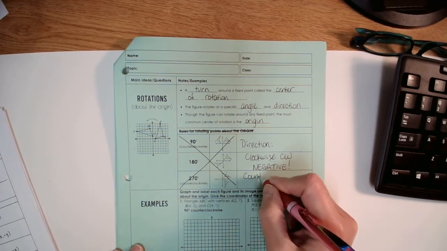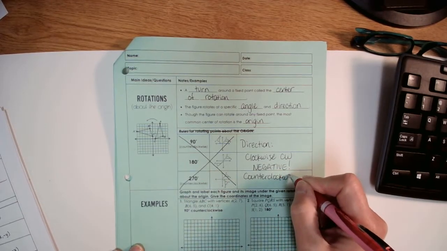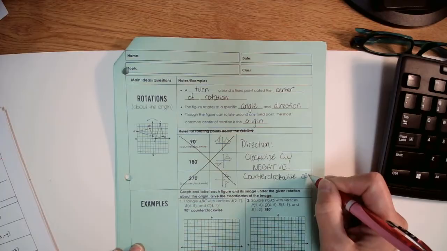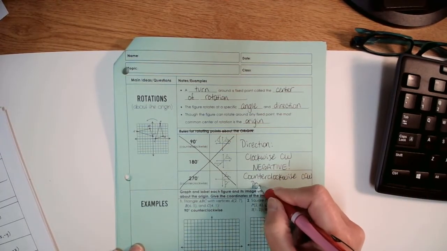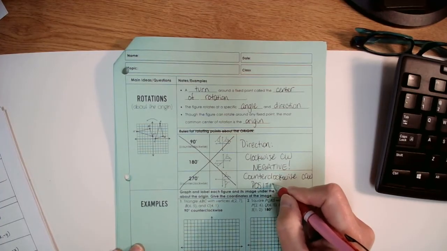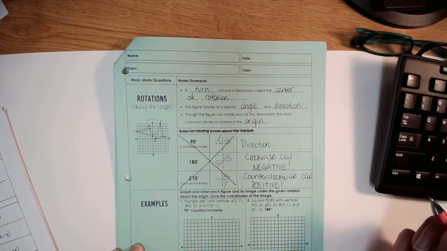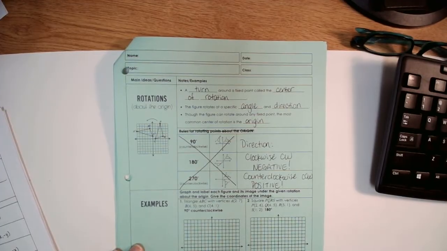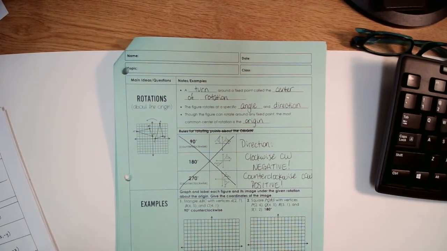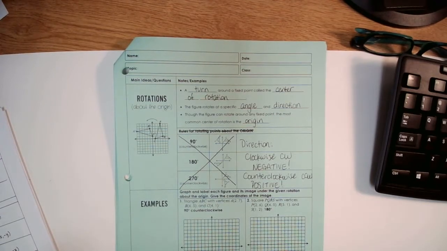Counterclockwise then, CCW, is positive. And so that's the direction we go by default. Now, most of the things in this packet actually say clockwise or counterclockwise, but a lot of times you see the positive or negative used in math as a quick way to say that.